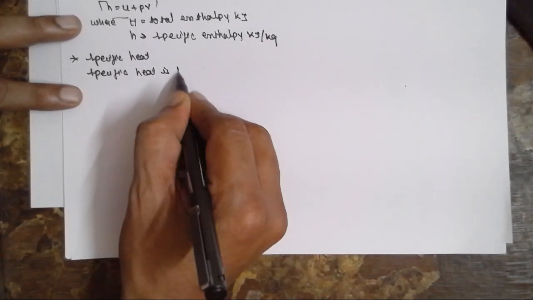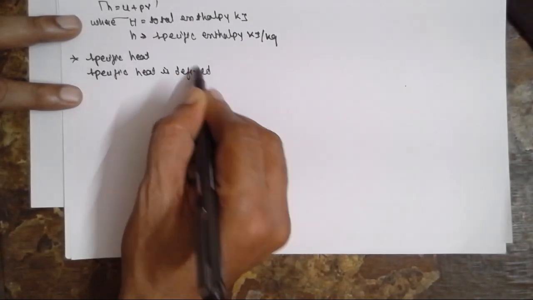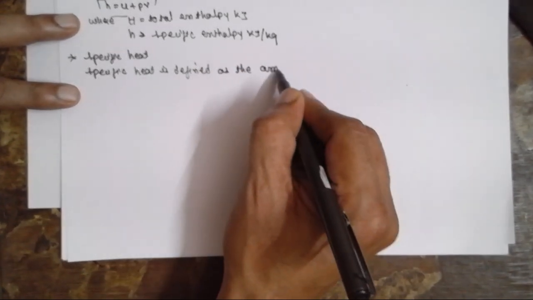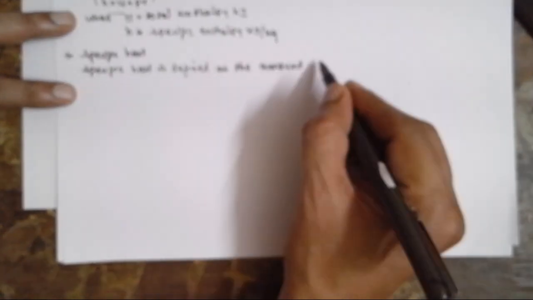is defined as the amount of heat required to rise the temperature.